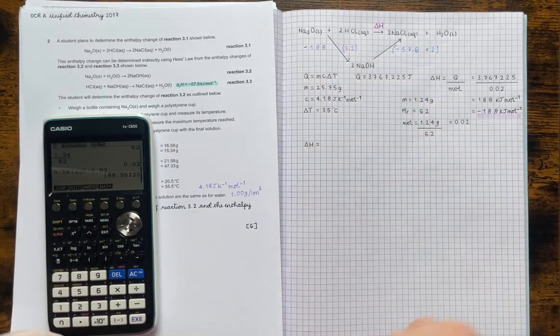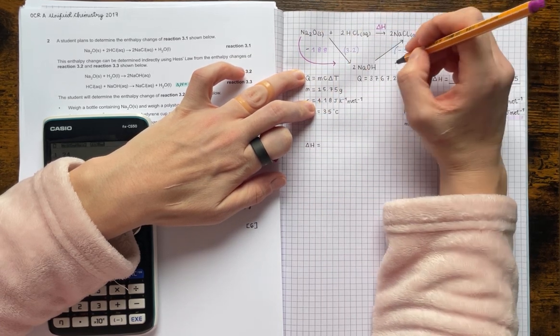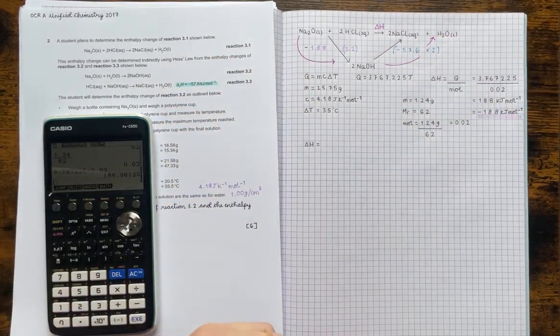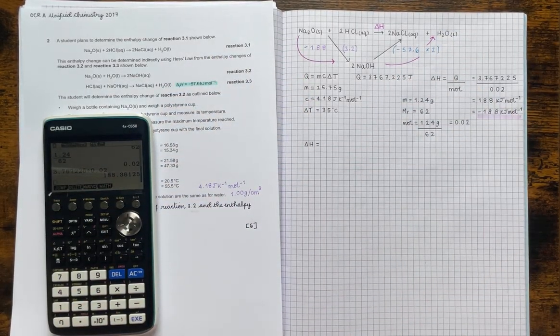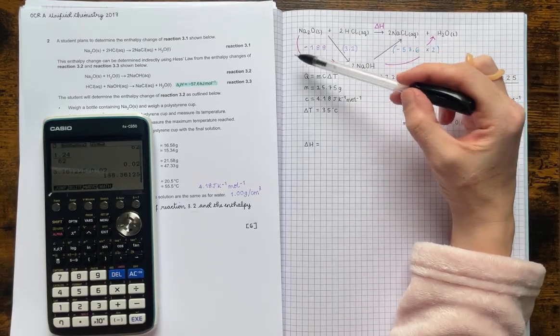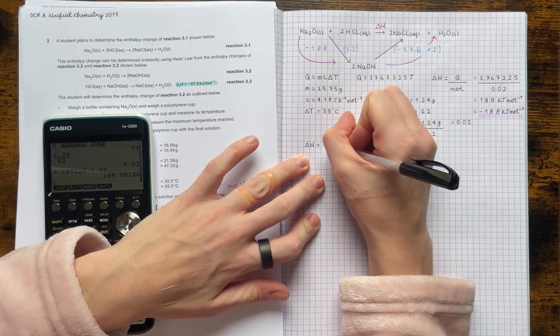So we're going to be going this way round the cycle, from the reactants to the intermediate, from the intermediate to the products. Now, because my arrows of my cycle go in the same direction as the Hess's law arrows, I don't need to change the sign of my numbers.